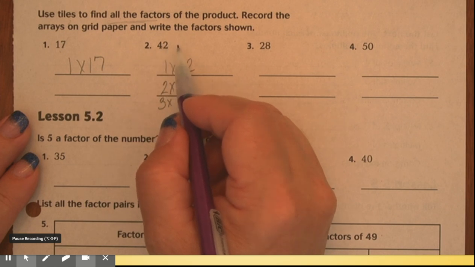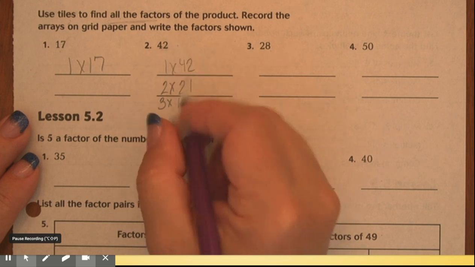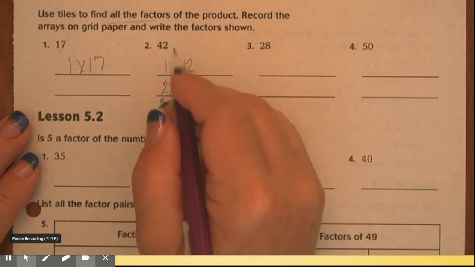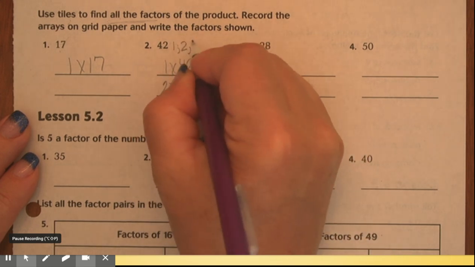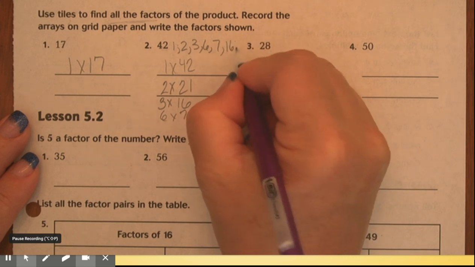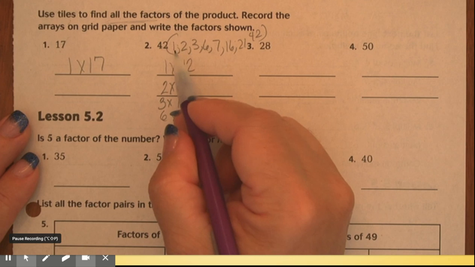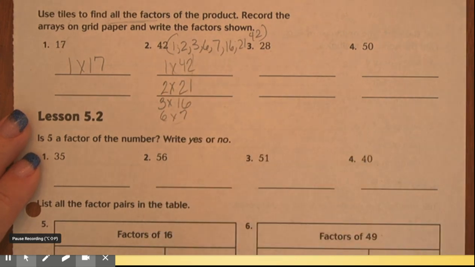As long as it is a multiple of 3, then it'll work. And then 6 times 7 would be the last factor pair for this. How you would write this out would be 1, 2, 3, 6, 7, 14, 21, and 42. This is how you write the factors out. This is how they look in their pairs.